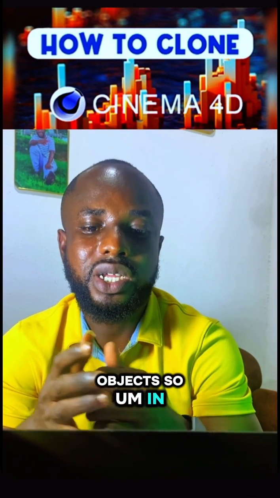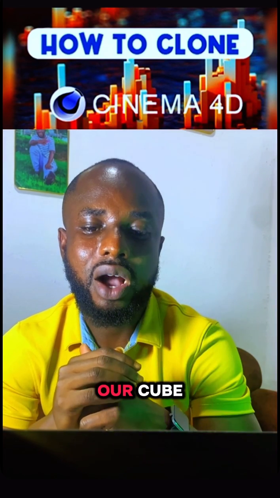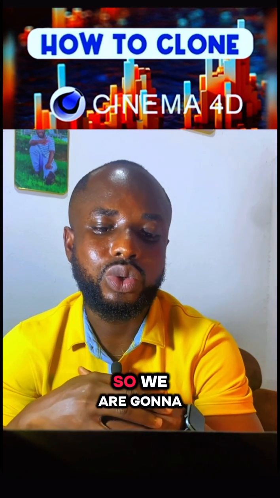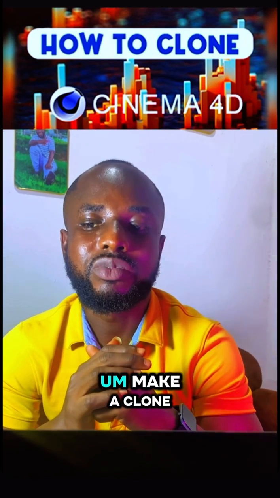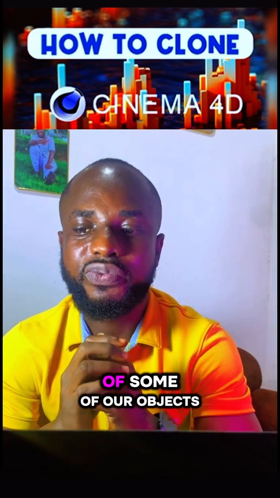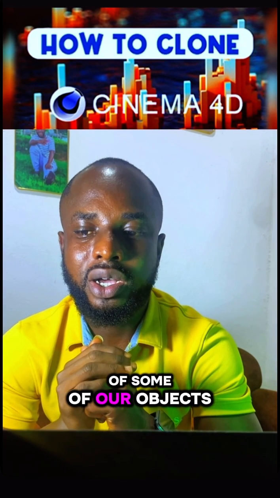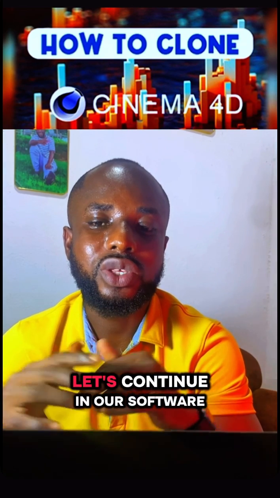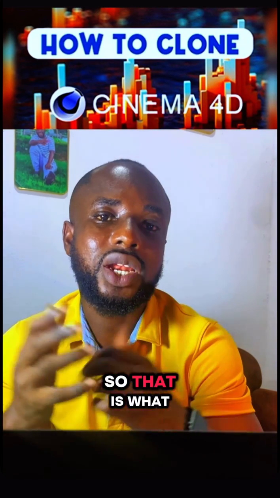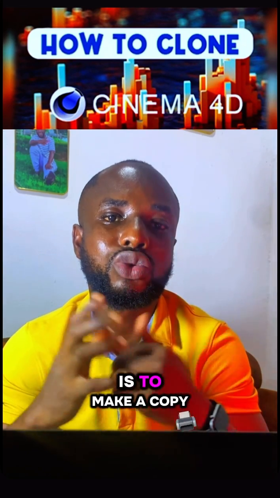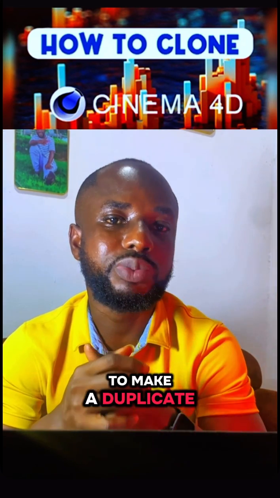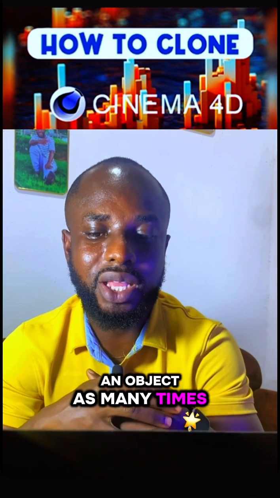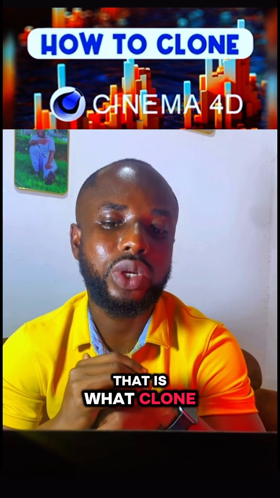So in our scene we have our cube, we have a cylinder, and we have a sphere. We are going to make a clone of some of our objects. So let's get straight into the software. Let's continue in our software. So that is what clone is. To clone is to make a copy, to make a duplicate, to reproduce an object as many times as possible. That is what clone is.